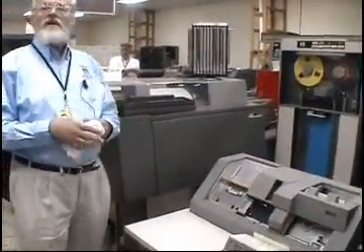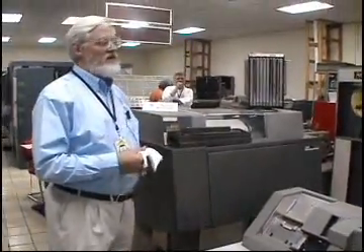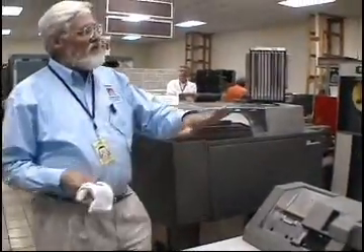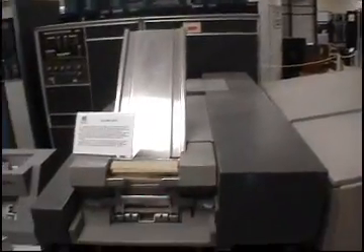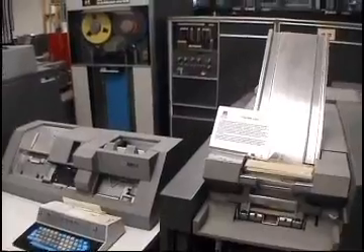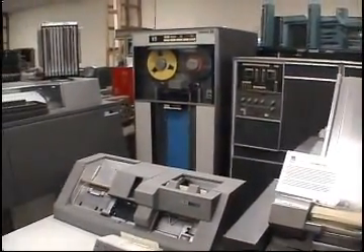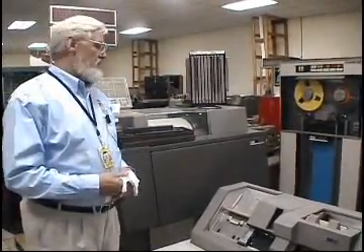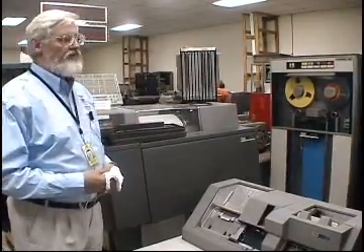Now, from very heavy scientific calculation, we get back to the era of business data processing. And this grouping here illustrates a small IBM data processing machine. As you can see, it's physically much smaller. First of all, it's transistorized, but it also had much fewer abilities than the big scientific machines, and was designed mainly for processing high volumes of data.